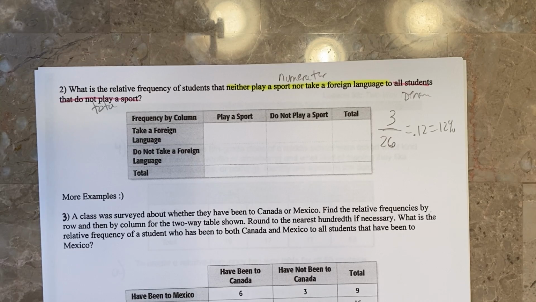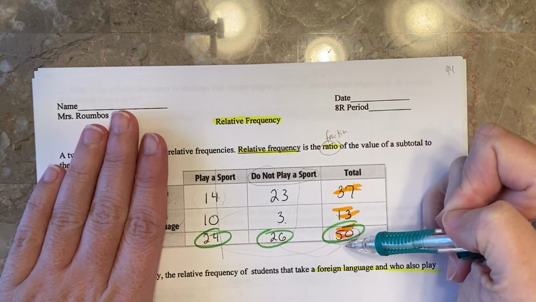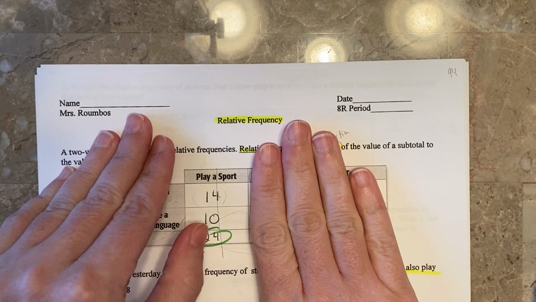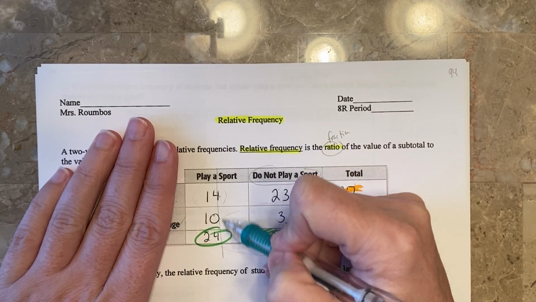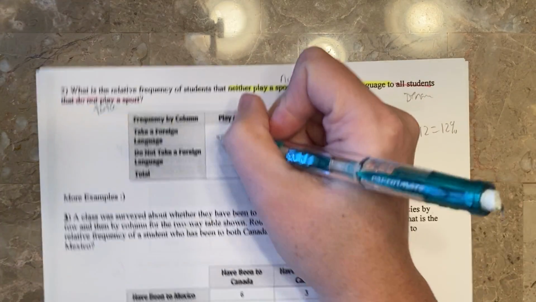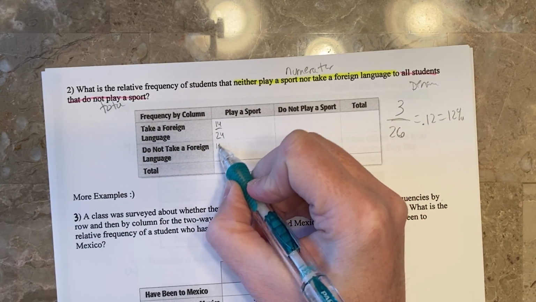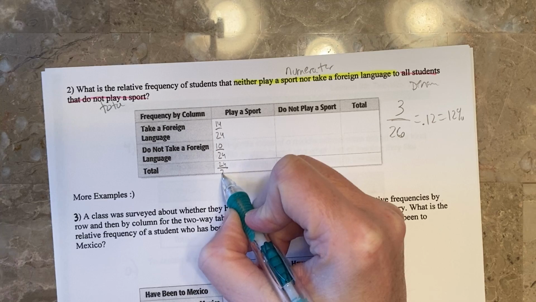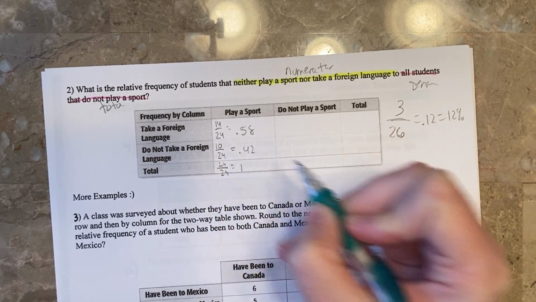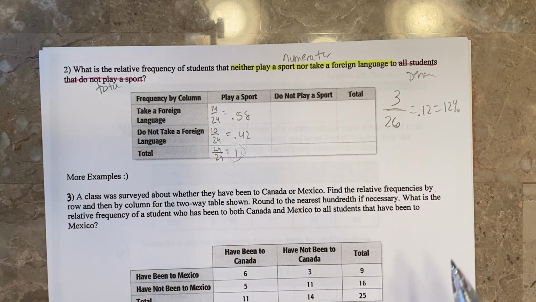So again, this talks about column. So now we're looking this way. These are the columns. So for the first one, play a sport, what is your total? The total is 24. So your fractions are going to be 14 over 24, 10 over 24, and 24 over 24. So that's 14 over 24, that is 10 over 24, and 24 over 24. So that's 0.58, 0.42, and 1. Again, notice now the last one in the column is the one that's going to be 1.